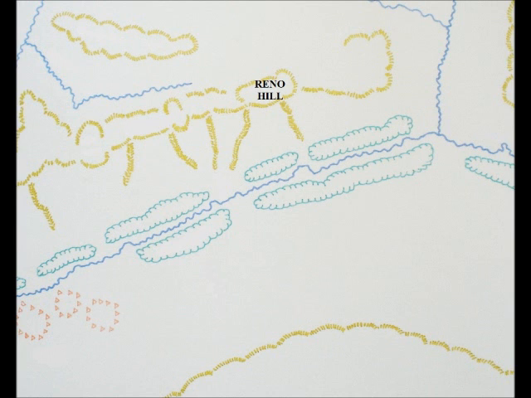Reno Hill is the high ground on the southern end of the bluffs across the Little Bighorn River. Weir Point is located to the northern end of the bluffs across the Little Bighorn River. Cedar Coulee is located between the bluffs and high ground to the east, and that high ground is called Sharpshooter Ridge.